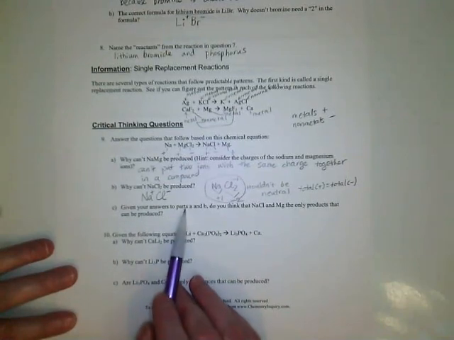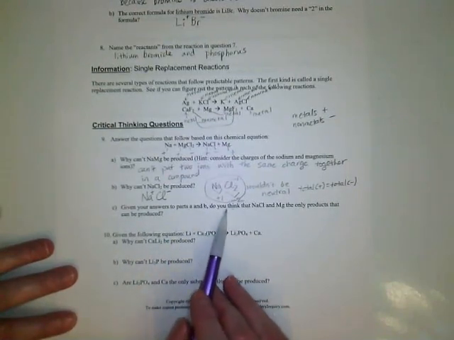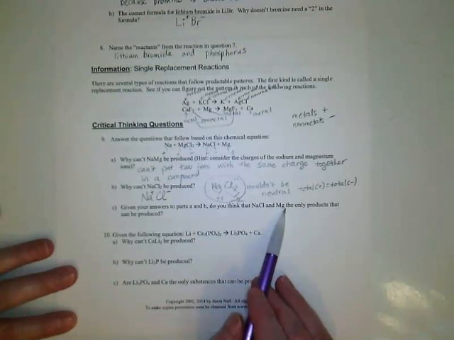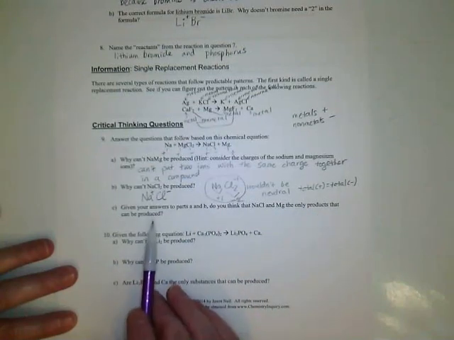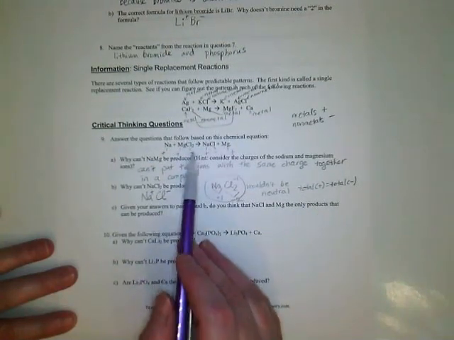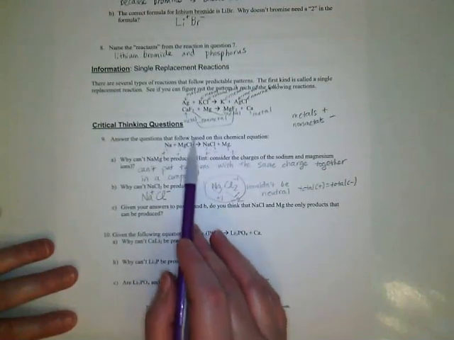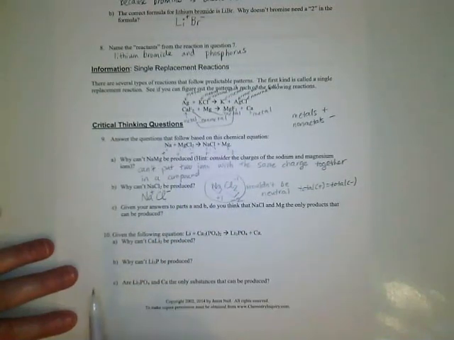Given your answers to parts A and B, do you think that NaCl and Mg are the only products that can be produced? So what they're saying is, is there some other way to combine these three to produce something different? And yes, they are the only products that can be produced.